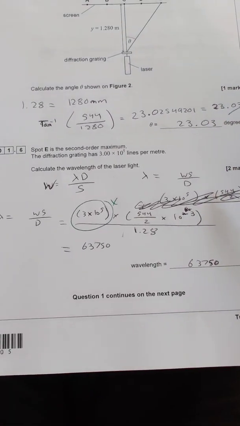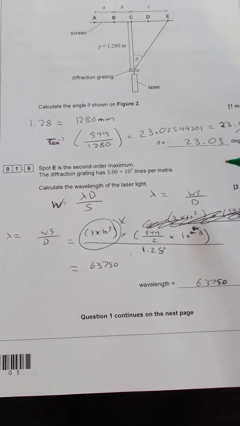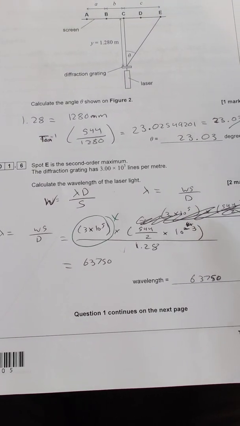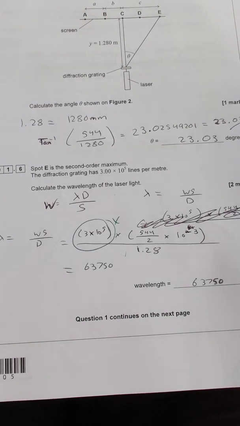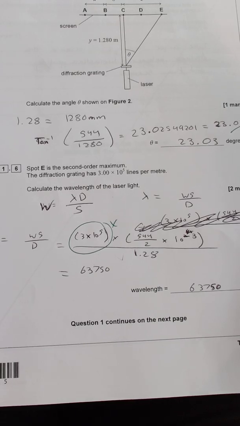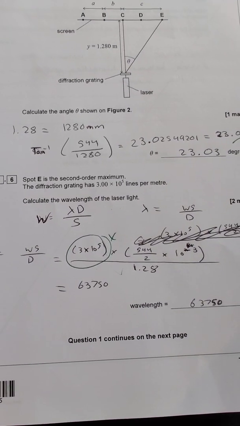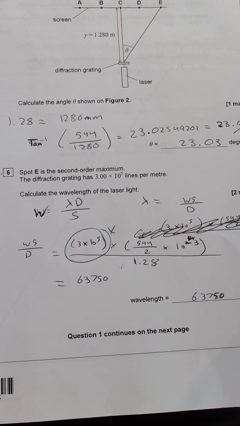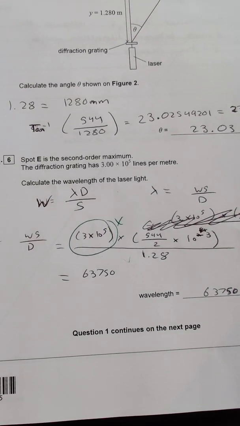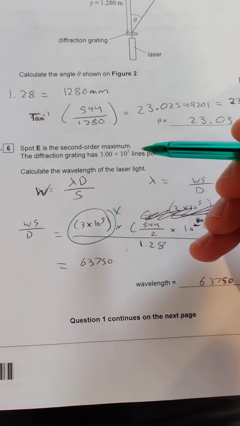Okay, so on to 1.6. Spot E is the second order maximum. That's useful for the equation that we're going to use. And we're being asked to calculate the wavelength of light. Now, I saw quite a few types of error come from this question. So the first thing is we actually need to select the right type of equation.